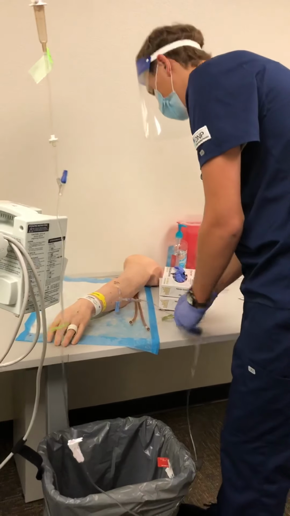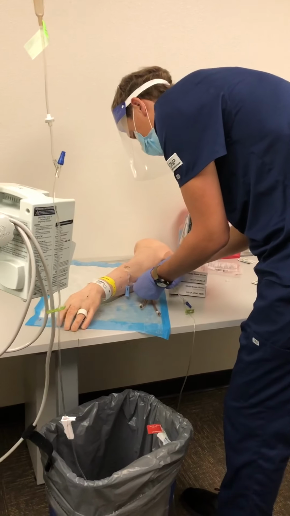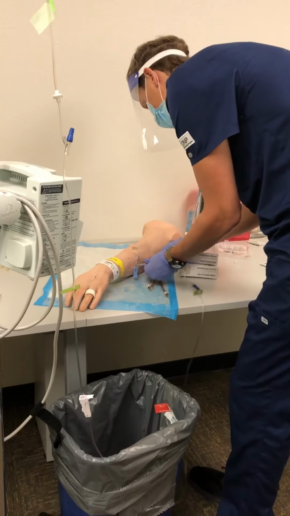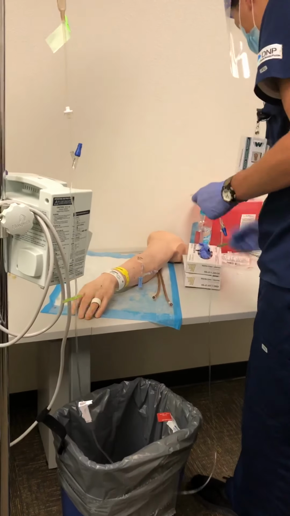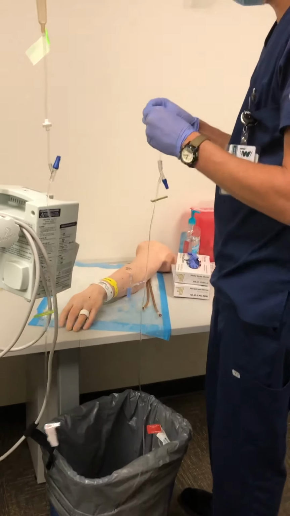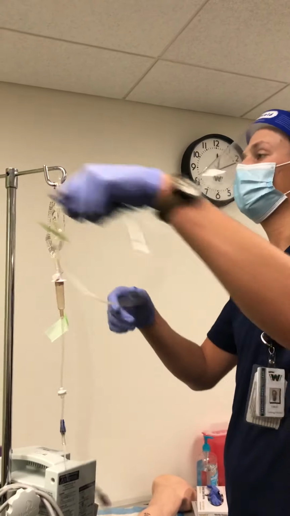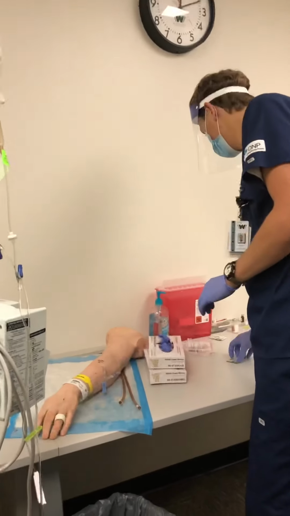Okay. And then I can also disconnect. Okay. Back on this to make sure that this stays sterile, because we may be able to use this tubing after if we need to install another one of these medications.